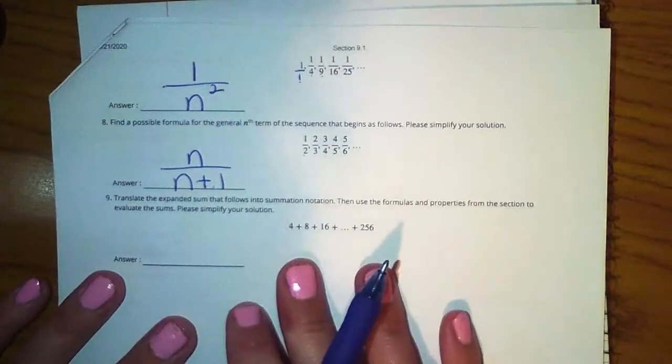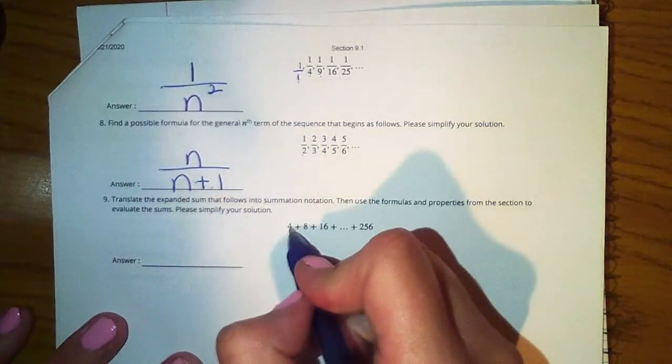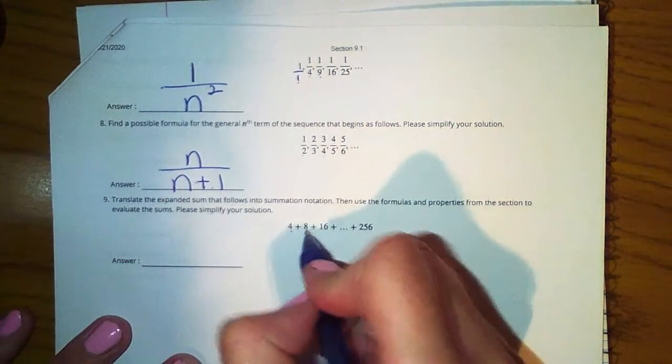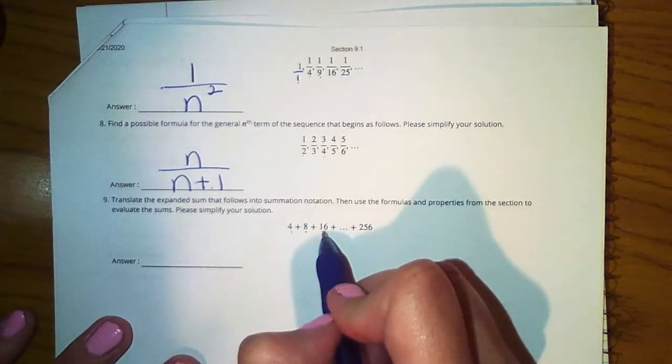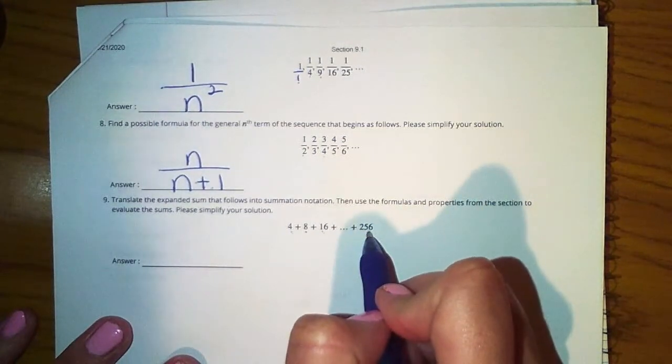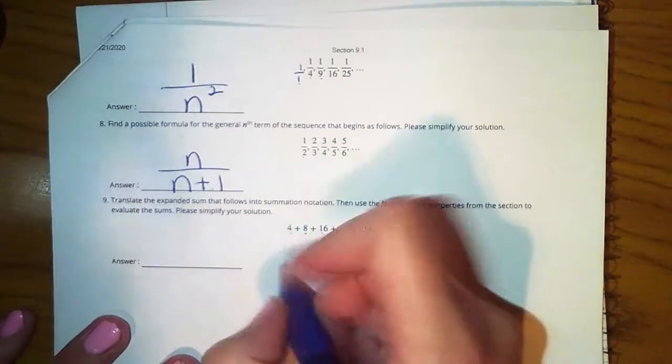All right, and then what's this last one? We're going to go back and do this into summation notation again. So this is a 4, an 8, a 16, a 256. Well, I know that 4 is a perfect square, 16 is a perfect square, and 256 is a perfect square, but 8's not. So what I'm going to do is go back a little bit further.